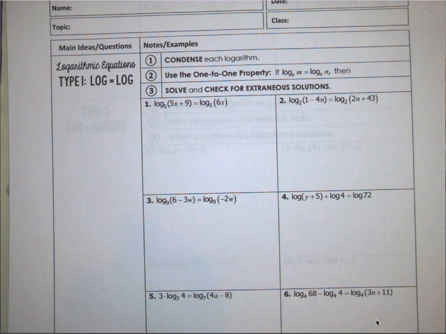First video was basically on properties of logs. The first half of the packet and this half of the packet is focused on log equations. Again, the videos that I've been recording took me hours and had no audio, so I had to do voiceover on these, so bear with me if it's not perfect.